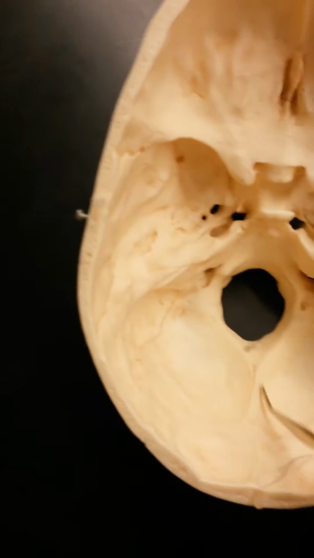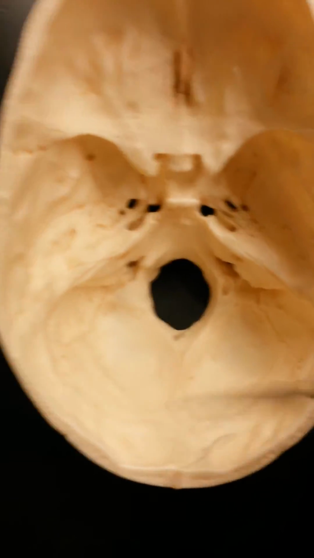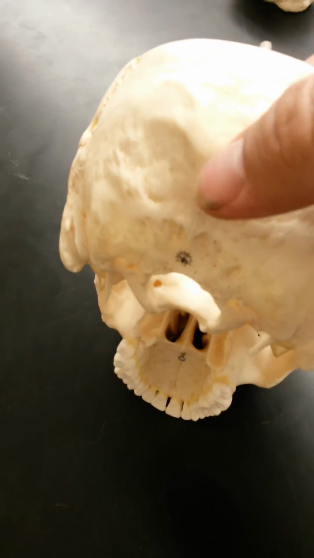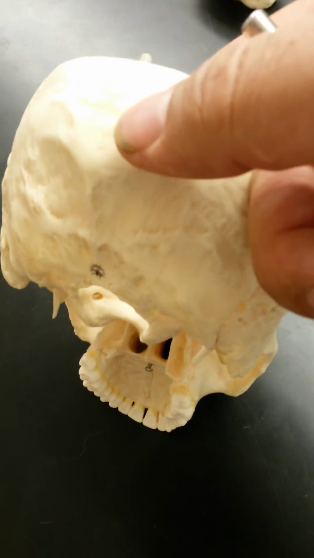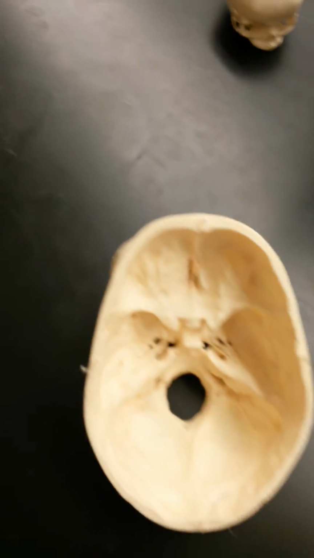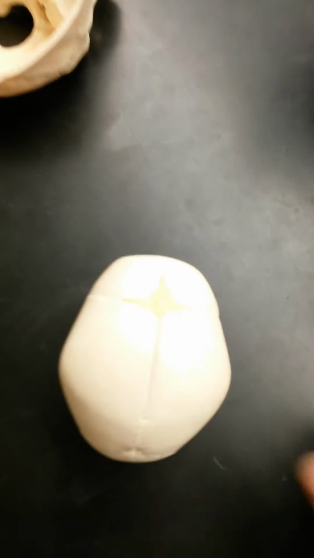Here, if you look at the posterior, this is called the internal occipital protuberance, which is the protuberance or the protrusion that is on the other side of the external occipital protuberance. And these are the superior and inferior nuchal lines. And that's it for the adult skull. Let's take a look real quick at the fetal skull.